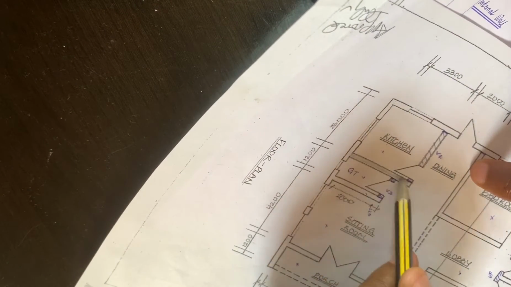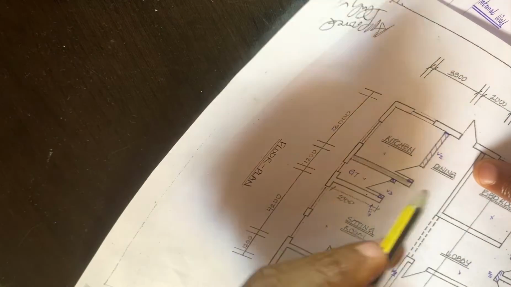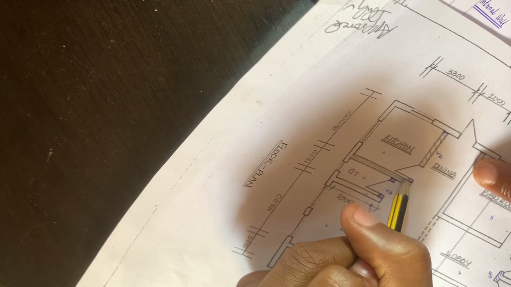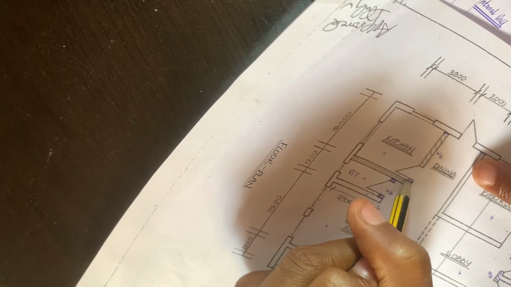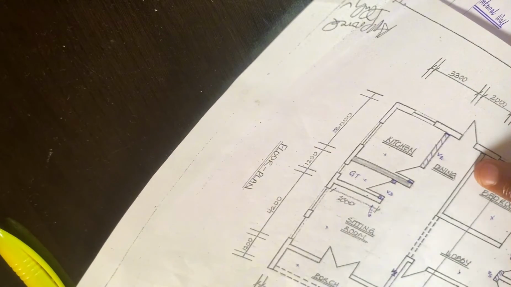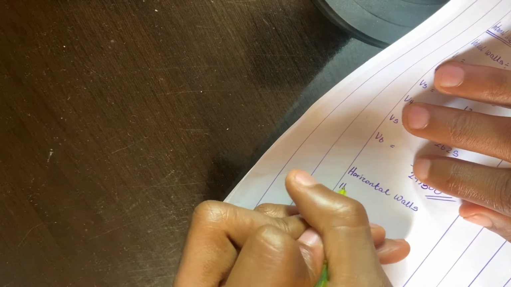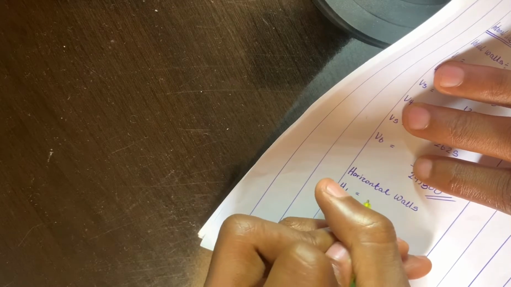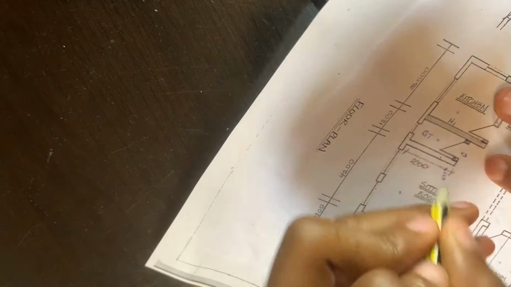this horizontal wall that I shaded is going to be our what? H1, and we know that from here to the internal side is what? 3,300. We're going to be adding this wall thickness of 225, and that will give me what? 3,525. So we'll take this as what? H1. 3,525. Now, after we've done H1, we go to the next one now, H2.